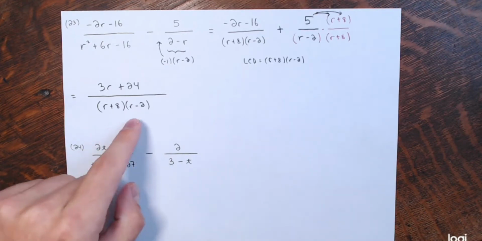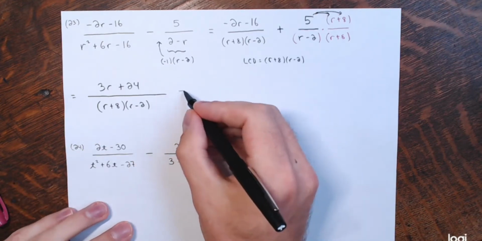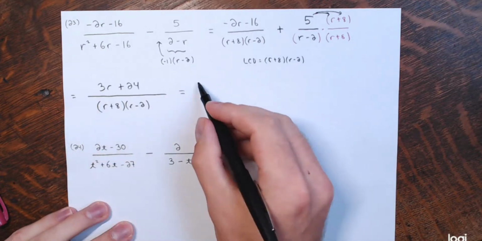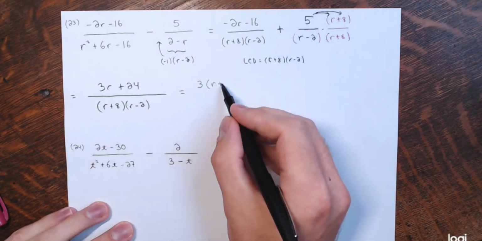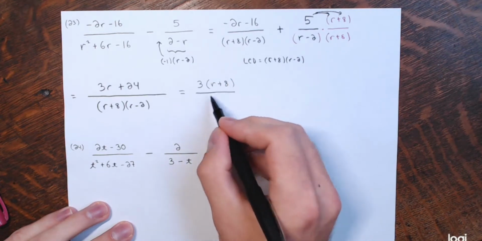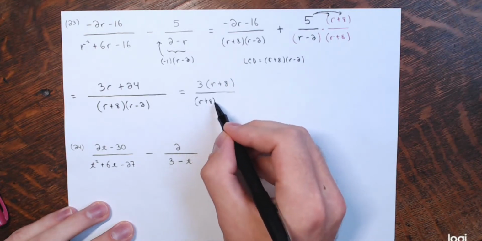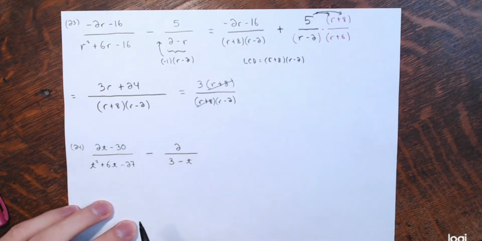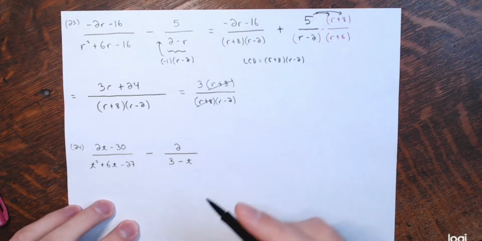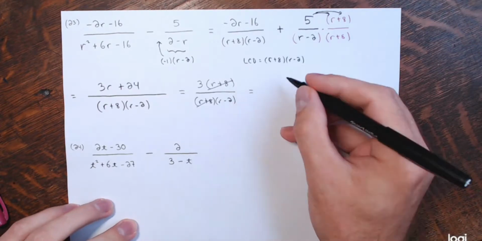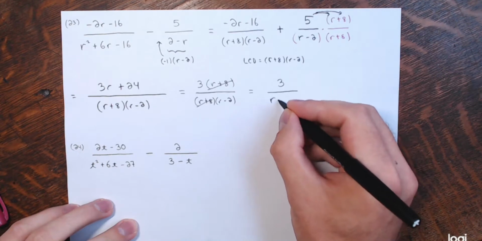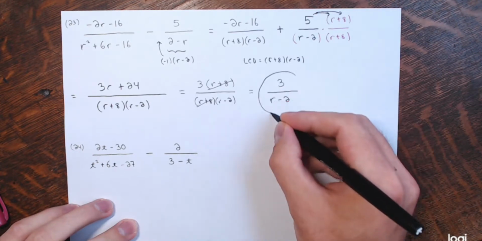Denominator is the LCD. I factor the numerator completely. Now the only thing you can do is factor out a 3. That'd be 3 times the quantity r plus 8 divided by the LCD, r plus 8 times r minus 2. Common factor of r plus 8 cancel in the numerator and denominator, leaving me with the final result, 3 in the numerator and r minus 2 in the denominator.